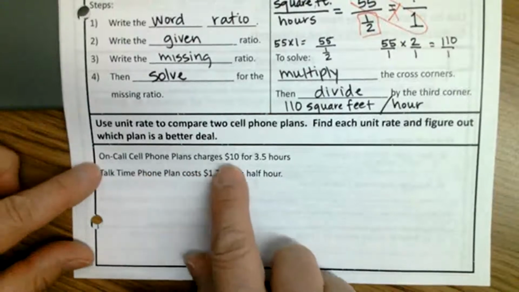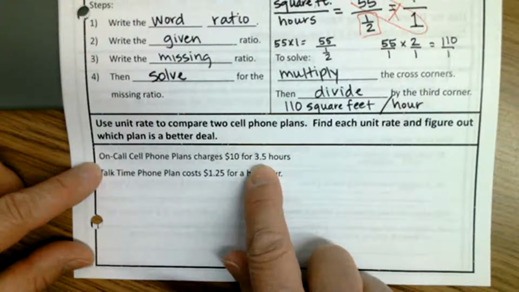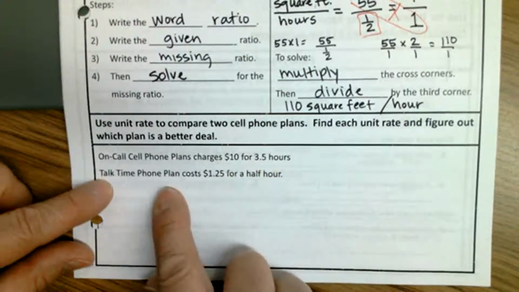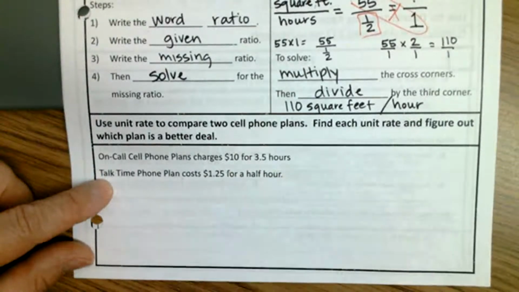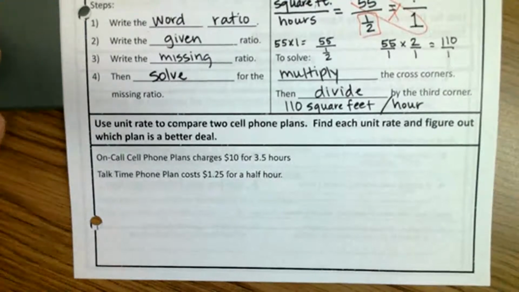All right, one of them charges $10 for 3.5 hours of calls. The other one is $1.25 for a half hour of calls. The question is, which one of those is a better deal? It's hard to tell, right? So if we find the unit rate though, what's the cost per hour for each plan, then we can do a direct comparison. All right, so let's do that.